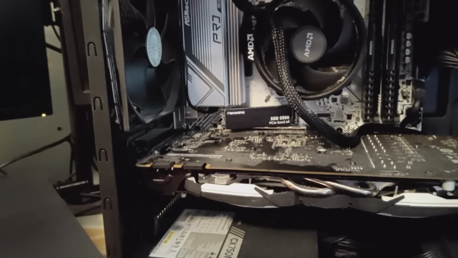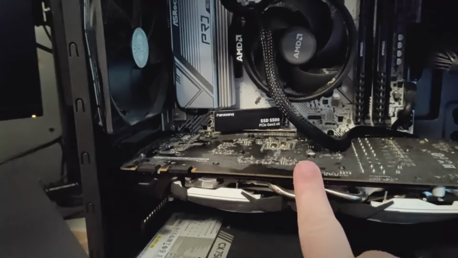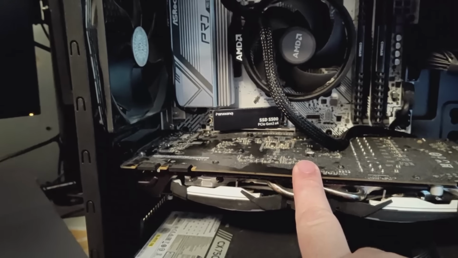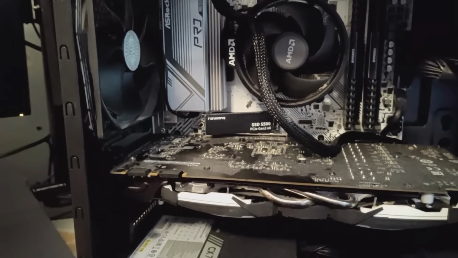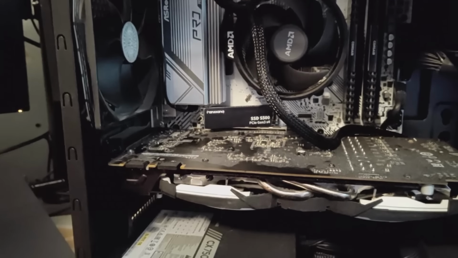I'm going to grumble about this. This stupid video card is making it hard for me to get my fingers and screws down in there. This case sucks. I went through 3 screwdrivers and 2 M.2 screwdrivers.